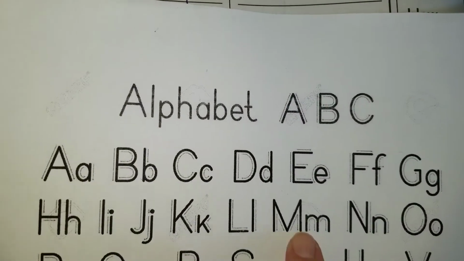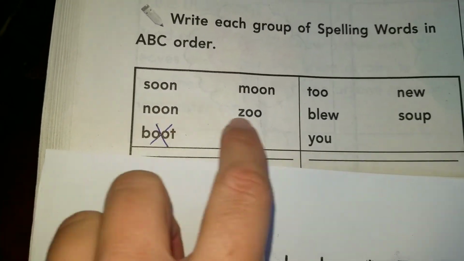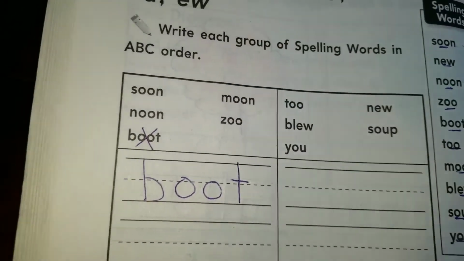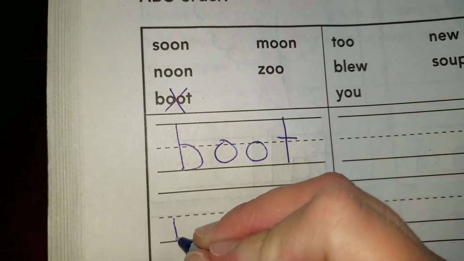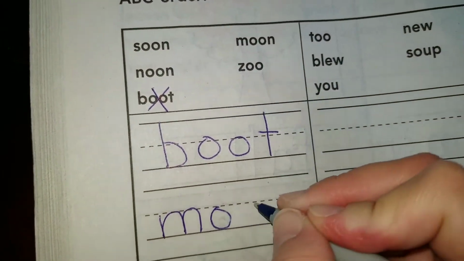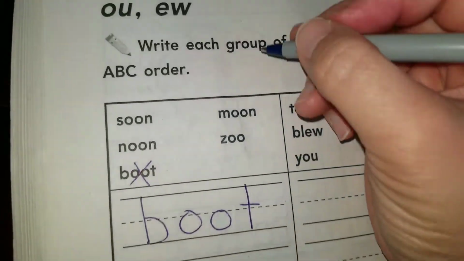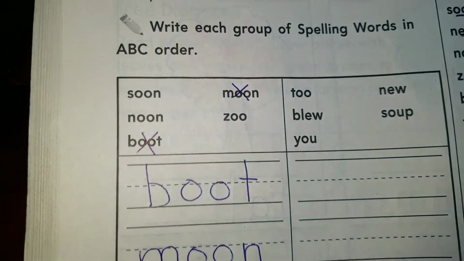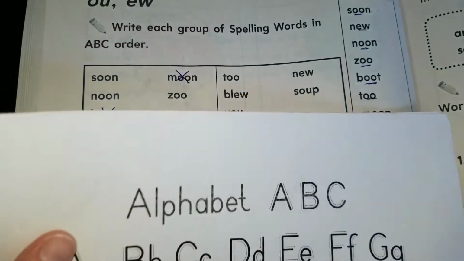M for monkey. Do you see any word that begins with letter M? That is moon. So moon is our second word here. You already got two of them. This is moon. Alright, boys and girls. So we keep going to our next letter.